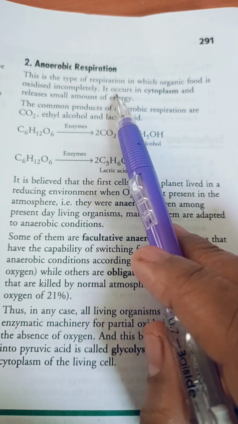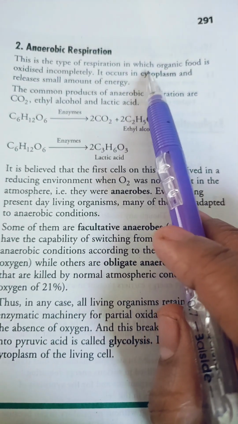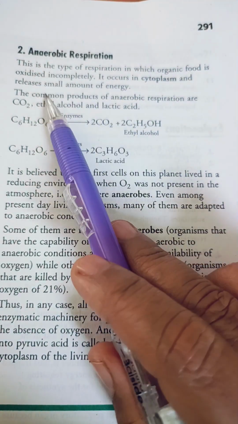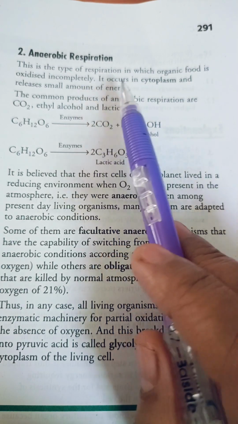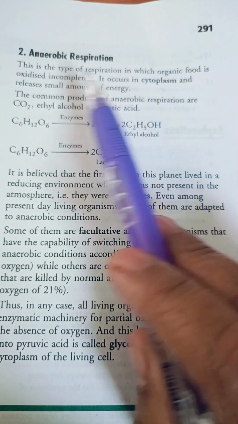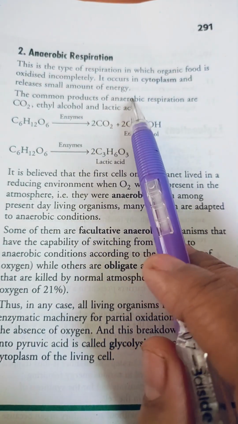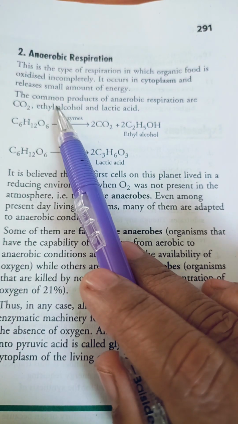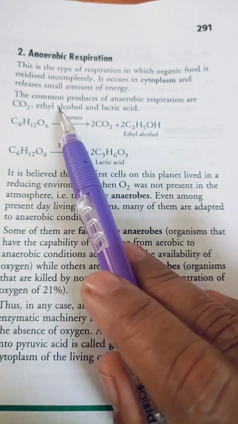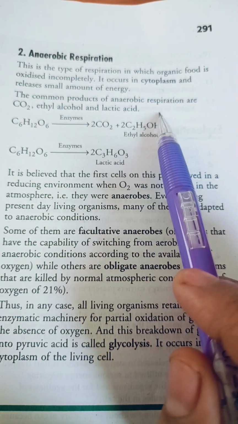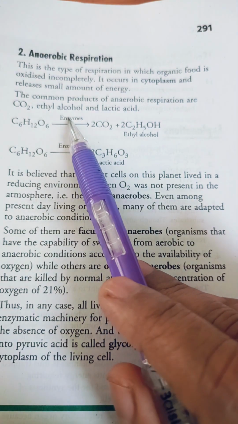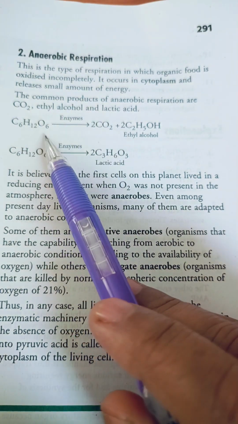Anaerobic respiration is the type of respiration in which organic food is oxidized incompletely. It occurs in the cytoplasm and releases a small amount of energy. For example, common products of anaerobic respiration are CO2, ethyl alcohol, and lactic acid.